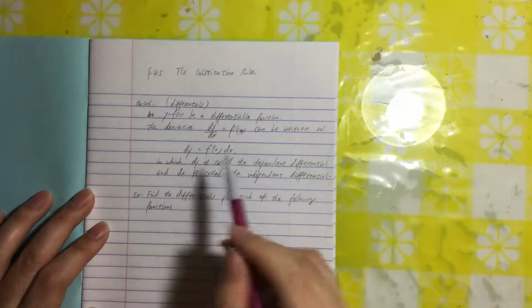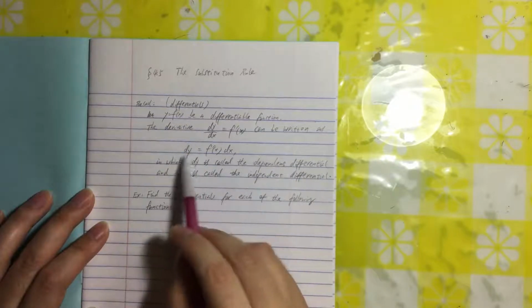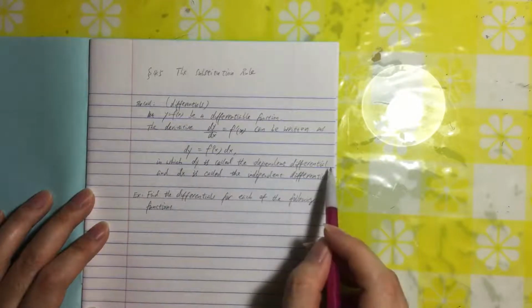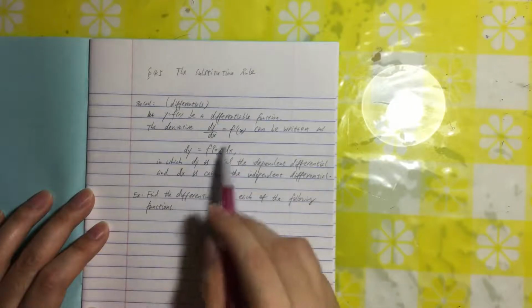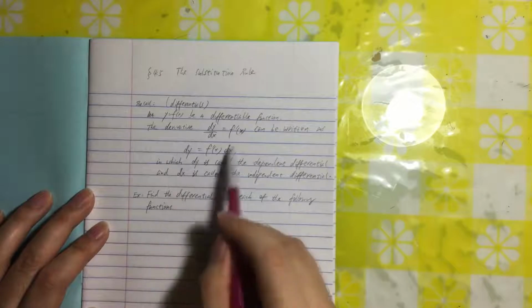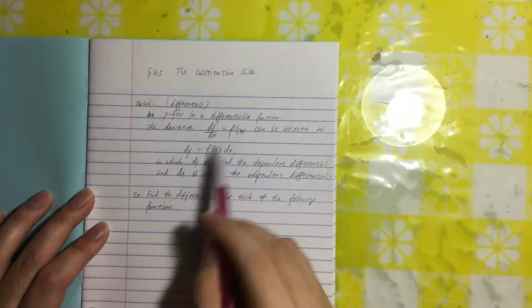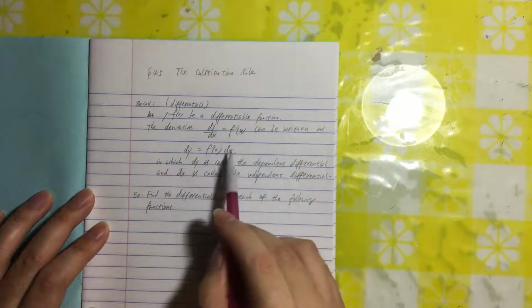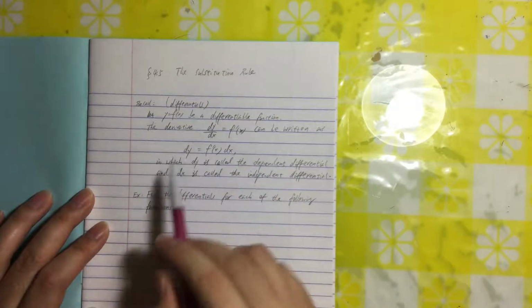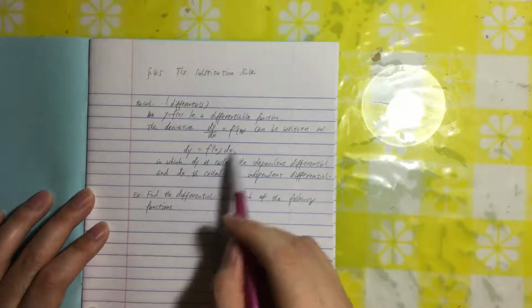In this expression, dy is called the dependent differential, and dx is called the independent differential. In general, dy depends on dx, so that's called the dependent differential. We can plug in any value for dx, then we can find a value for dy. That's why dx is called the independent differential.